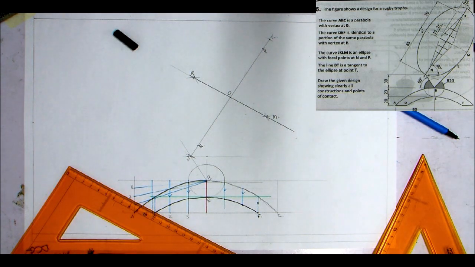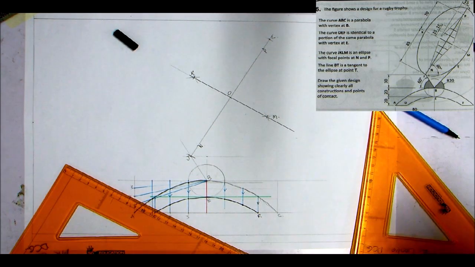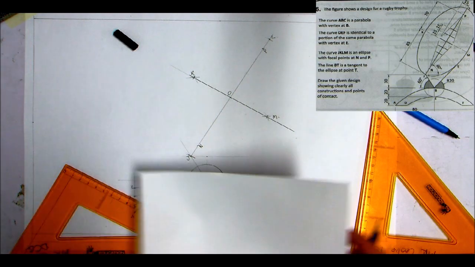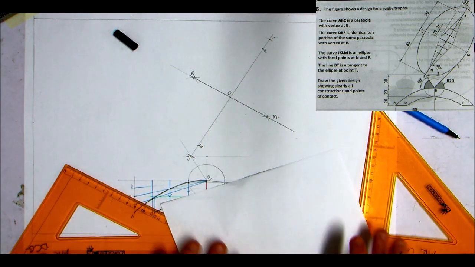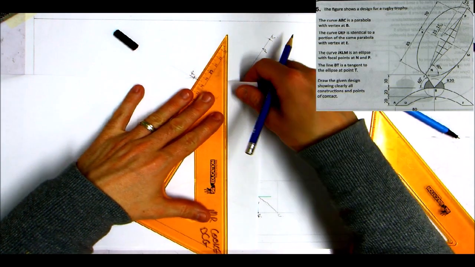You can use your Trammell method or you can use your concentric circle method, whichever one you are stronger at. Okay, for me I'm just going to use the Trammell method because it's quicker. What do we always make sure we do with the Trammell? You tape to the sheet, okay? So for me, I don't need this whole sheet, so I'm just going to take a section of it. That's my Trammell.